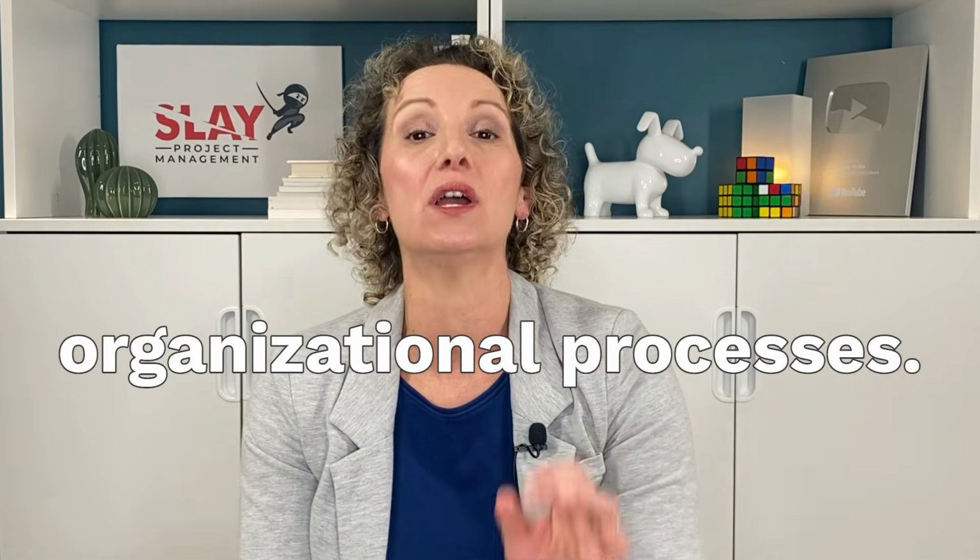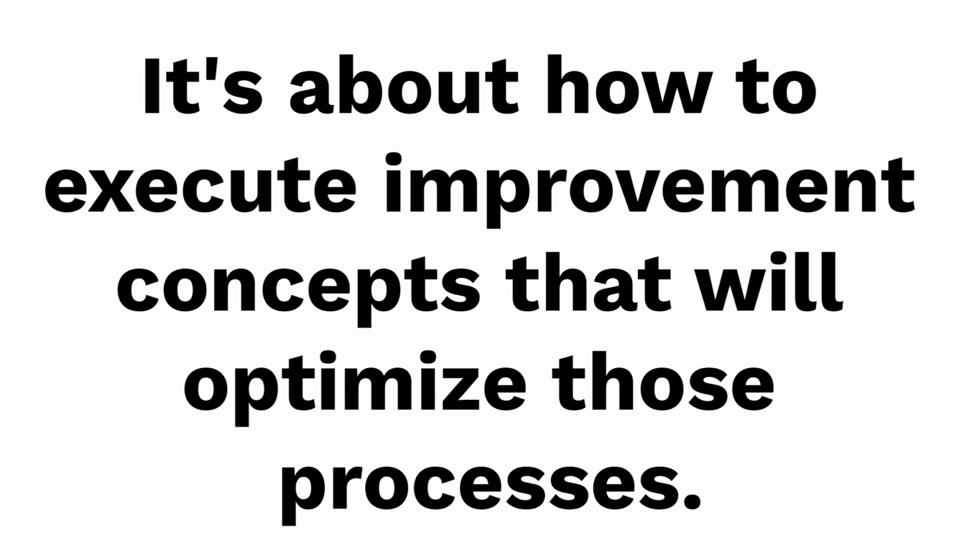What exactly is lean project management? Well, first let's understand what lean is. Lean is about optimizing organizational processes. And lean project management is about how to execute improvement concepts that will optimize those processes, hence why you have a lean project. You would still use the framework of project management on lean projects, but there are other additional tools that you bring into place to help improve the process.